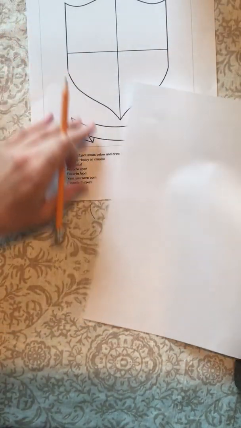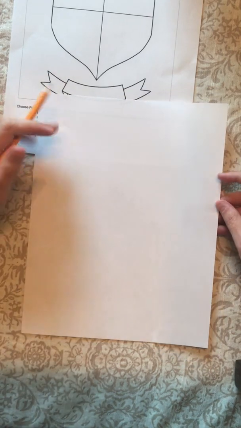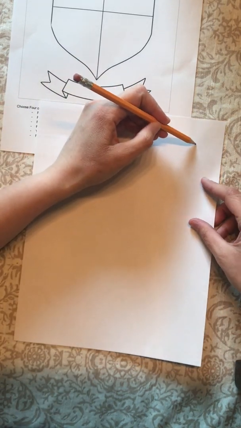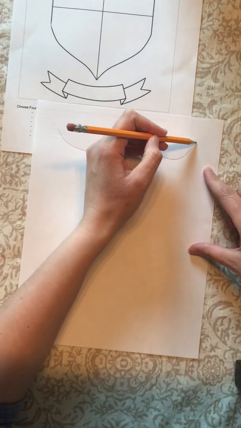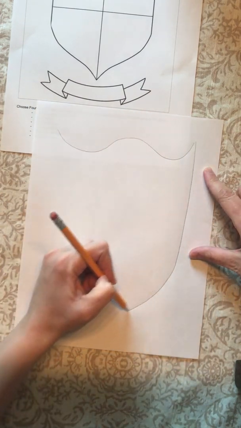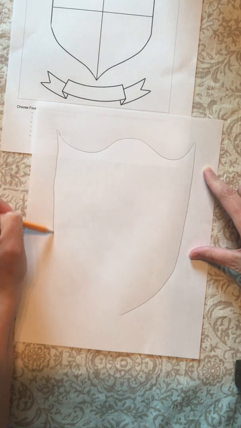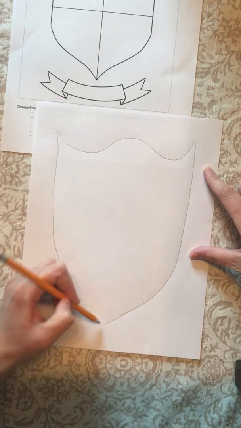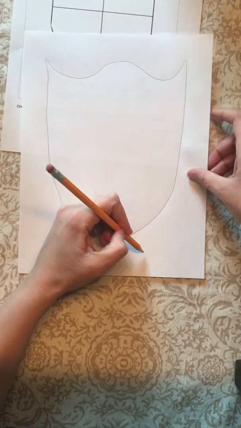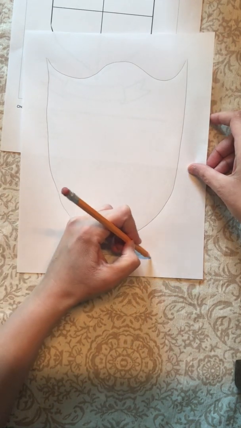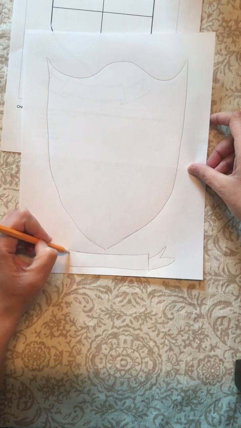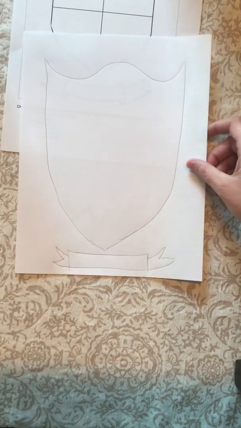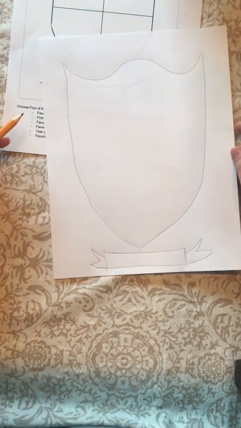So I'm going to go ahead and take another sheet of paper, and it can be any piece of paper you have, and I'm going to draw my coat of arms or my shield. And I'm going to draw it the very best that I can. Mrs. Couts is pretending that I don't have a printer. And that's okay. Okay, so here's my shield. And then my ribbon is going to go at the bottom. Like that. Okay, so there's my shield and my ribbon.